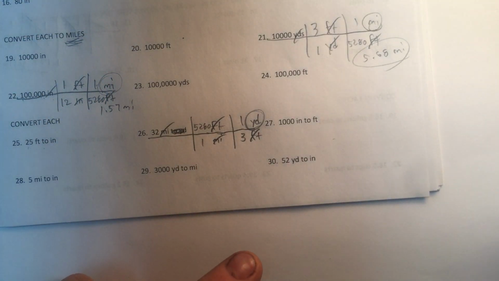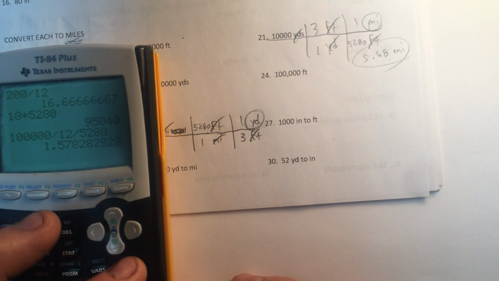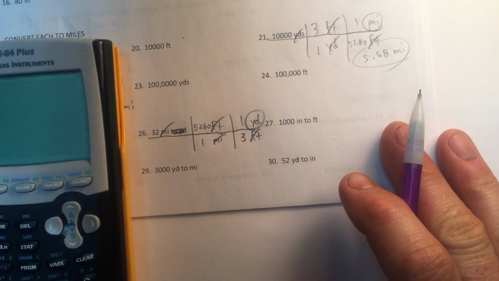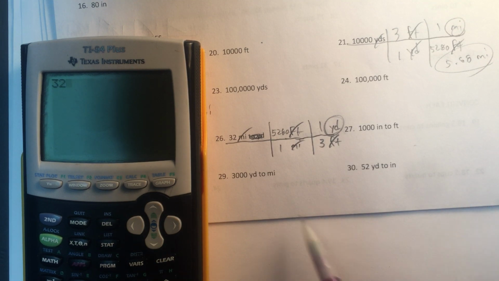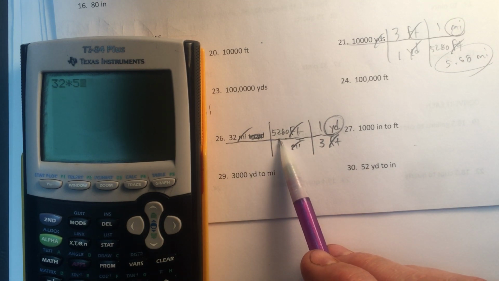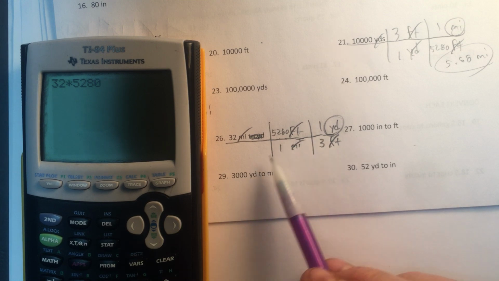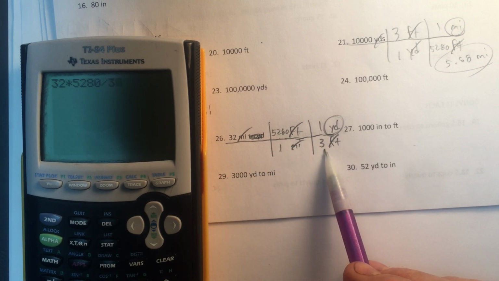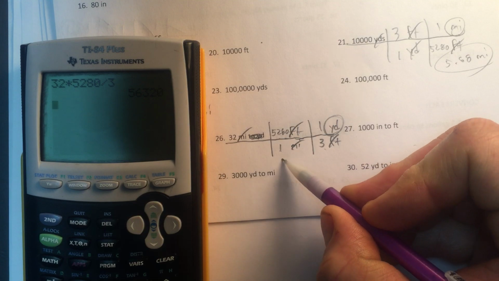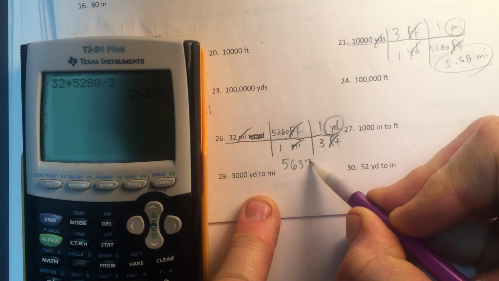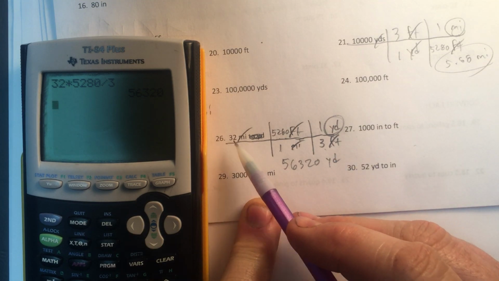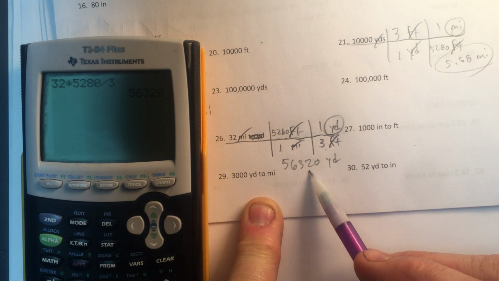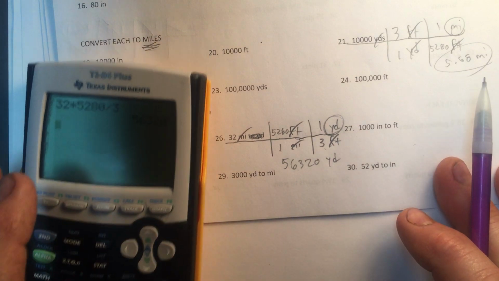So now I multiply the top numbers, I divide by the bottom numbers. So that means I'm going to do 32 times 5,280. And ones I don't have to worry about. Now divide by this 3 down here. And there you go, 56,320. That's how many yards it is. 32 miles is 56,320 yards. Okay, and that's how you do that page.